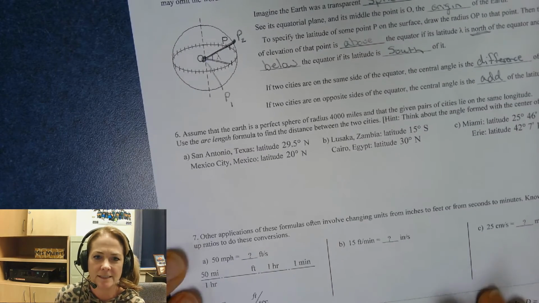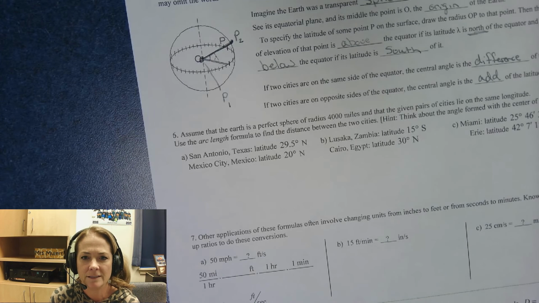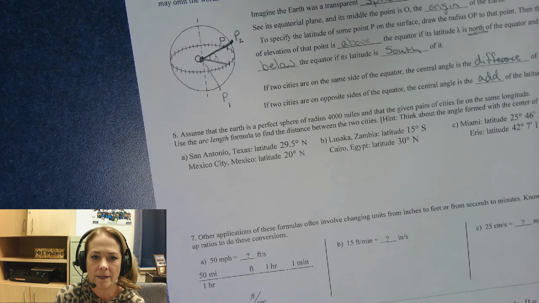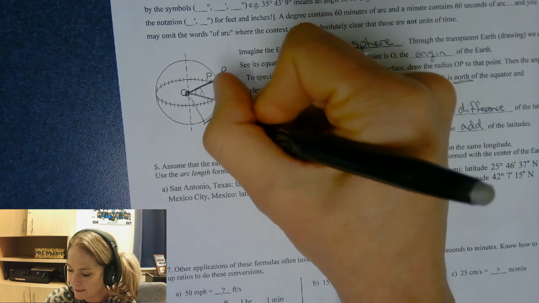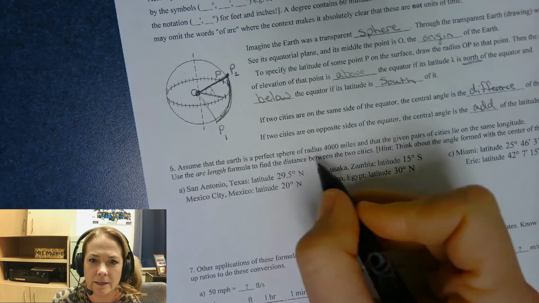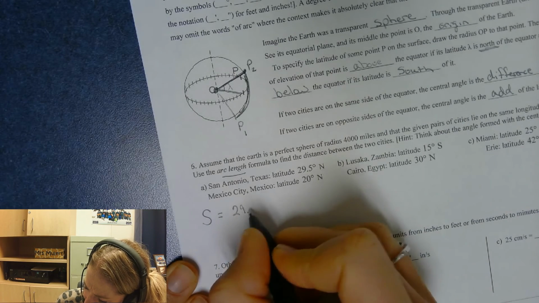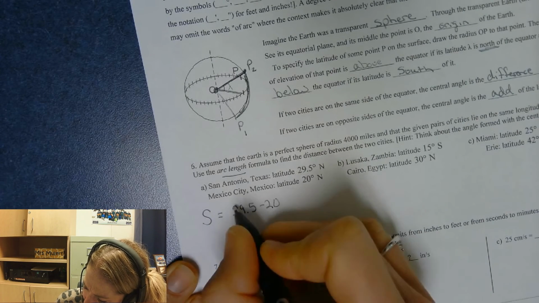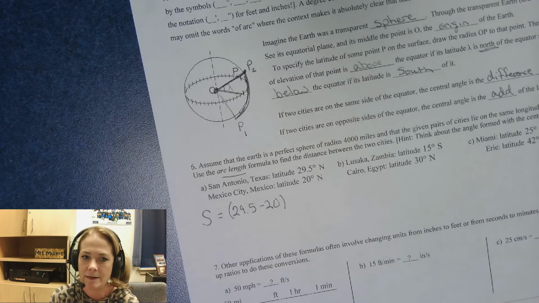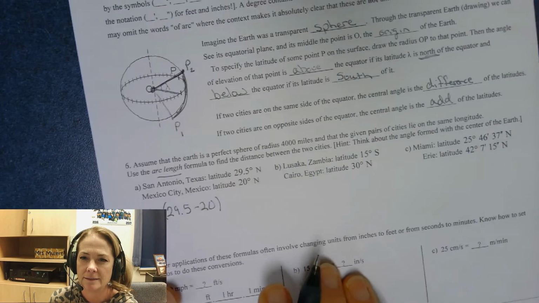So here we go. San Antonio, Texas is north. Mexico City, Mexico is also north. So we are just going to get the distance, and for distance, that is going to be an arc length. I gave you a little hint right here. Theta here is going to be 29.5 minus 20. They're both north, so the difference is 9.5 degrees. And our radius, it tells us we're going to be using 4,000 miles.